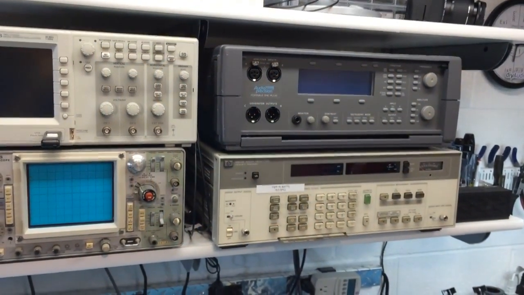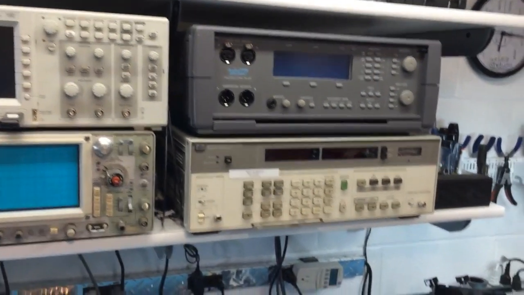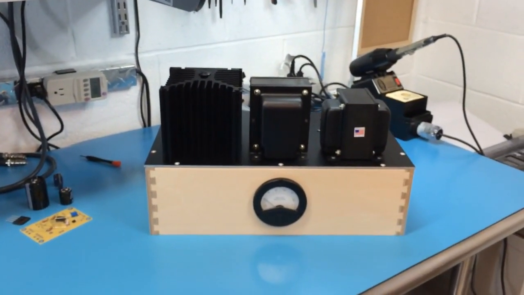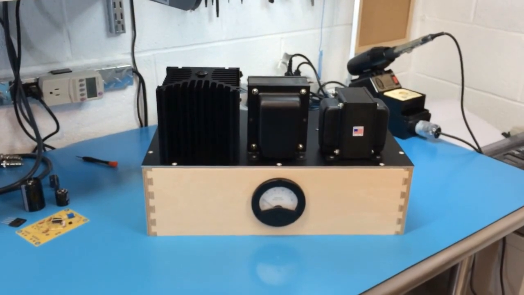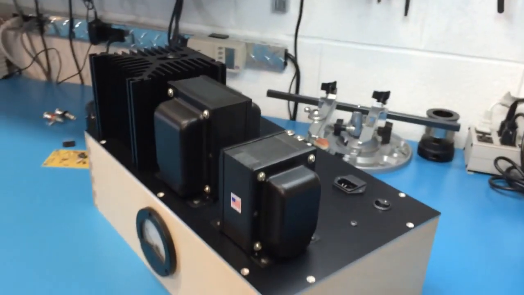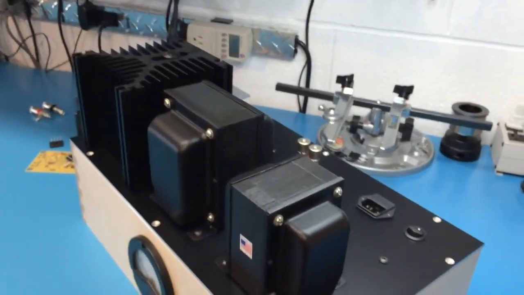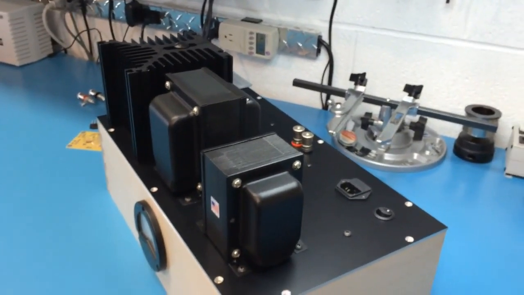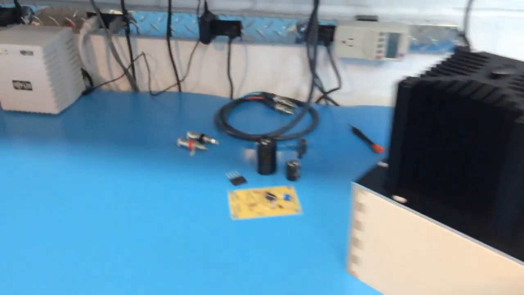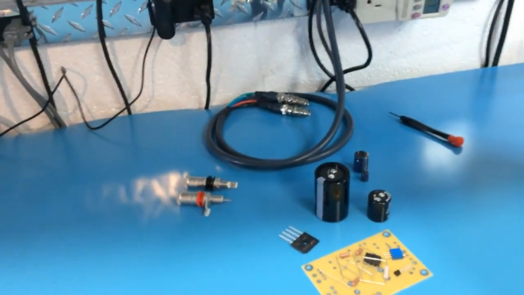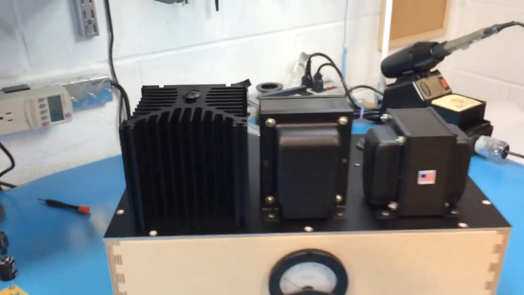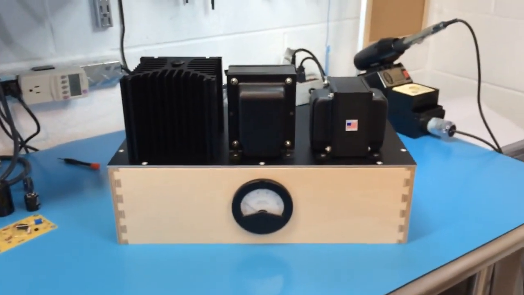Okay, I know I promised an Ironamp update, and here it is. That's one channel of Ironamp. It's real. It will be ready soon. Right now I'm just waiting on some new input transformers from Edcore. There's the power supply circuit board and some of the components. And so there it is. That's Ironamp.